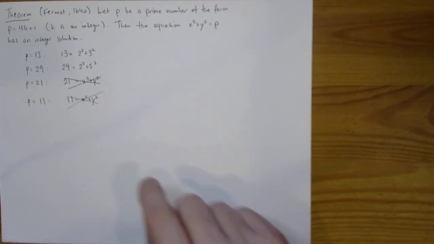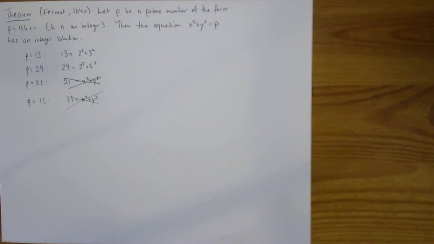So saying that p equals 4k plus 1, it's either going to be 4k plus 1 or 4k plus 3 because everything else will be even. So this restriction to 4k plus 1 is cutting out half of the primes, roughly speaking. And it turns out that x squared and y squared are always either multiples of 4, if x and y are even, or they're multiples of 4 plus 1.